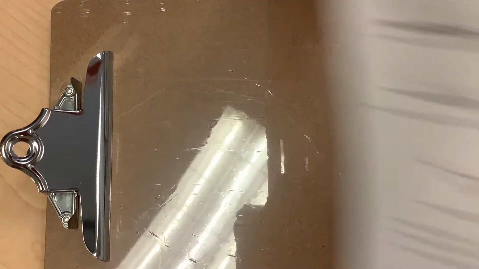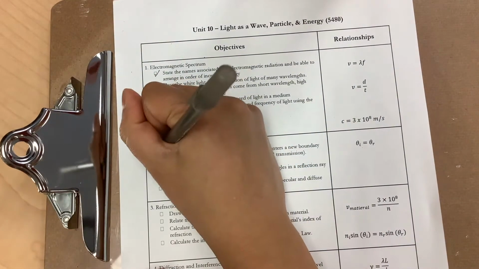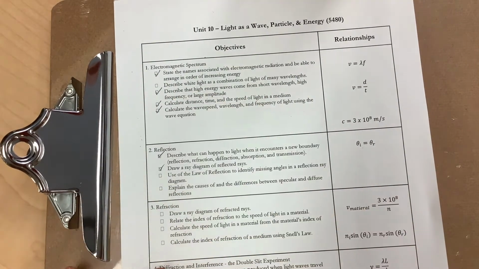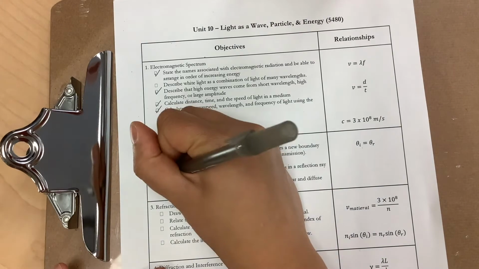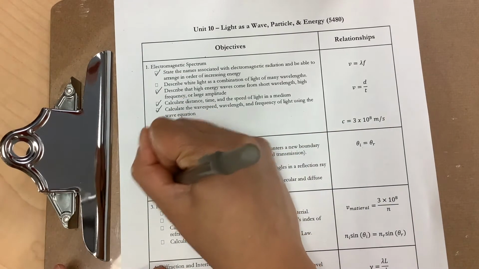So let's check if we got all the reflection things. We talked about how reflection is when light hits a boundary and bounces off. We can draw all 5 parts of a ray diagram. We can identify a missing angle because the incident will equal reflected, and we know that specular reflection is a result of smooth surfaces. Diffuse reflection is a result of bumpy surfaces.